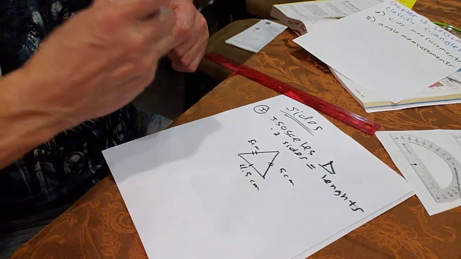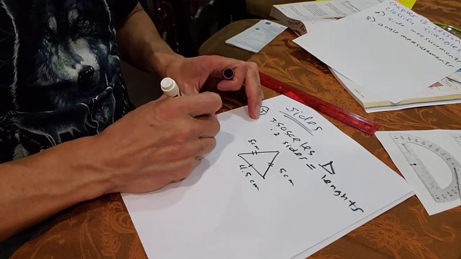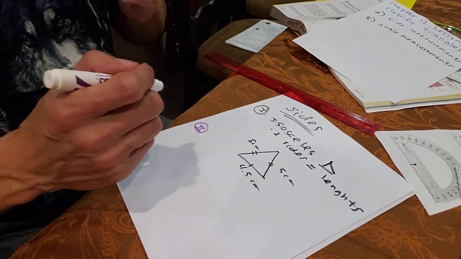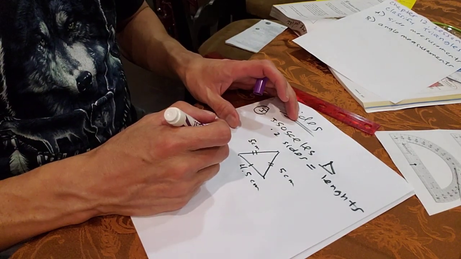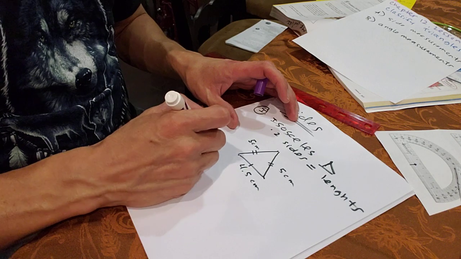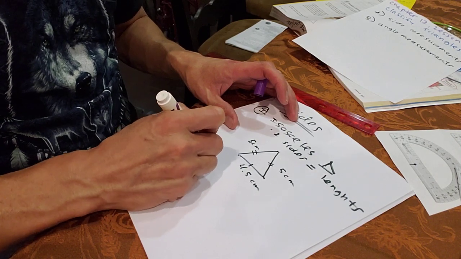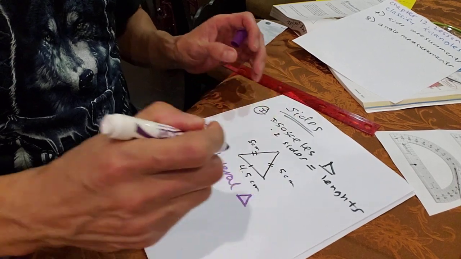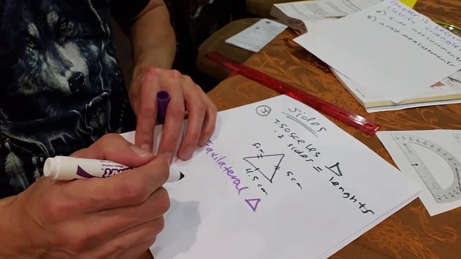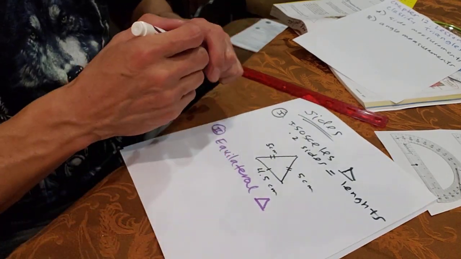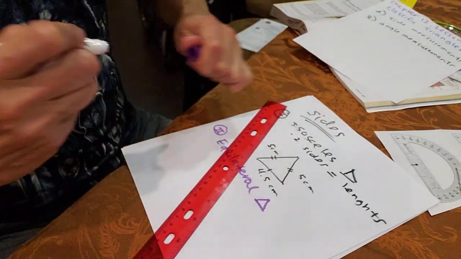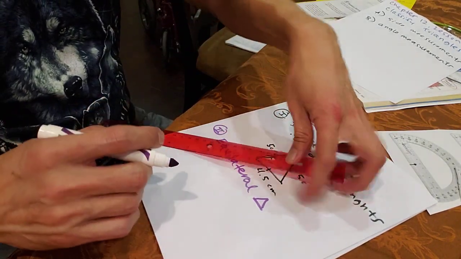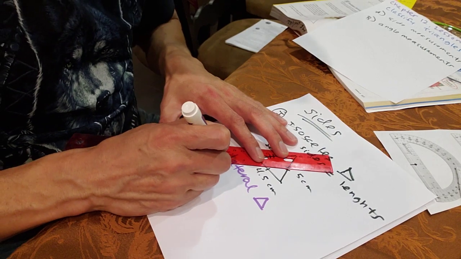Number 2, classifying triangles based on sides, we can come across the equilateral triangle. And that's easy. Equilateral, you can think of the word equal. Now we're going to come across a triangle that has equal sides all the way around.